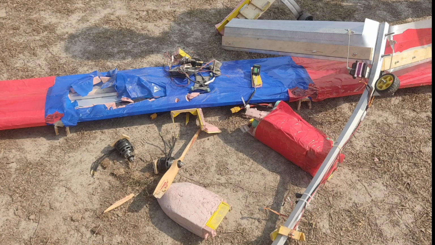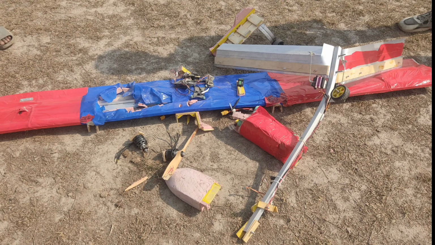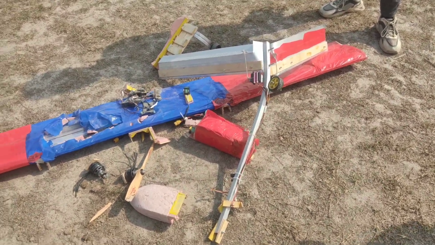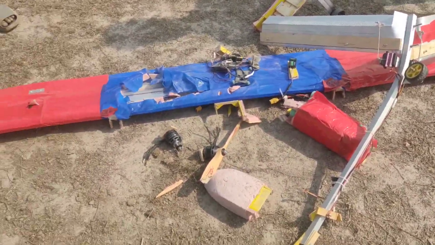Thankfully, all of my electronics are safe. As you can see the condition of our frame, but our electronics are safe and sound.